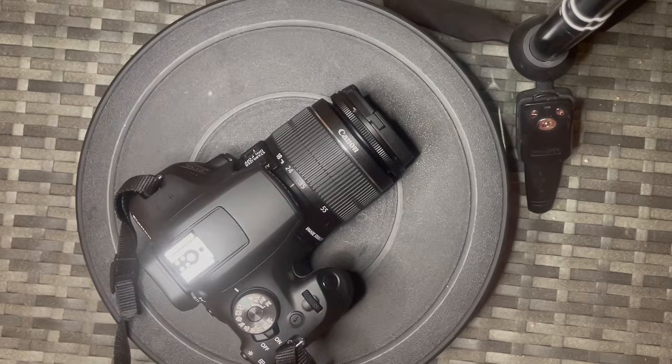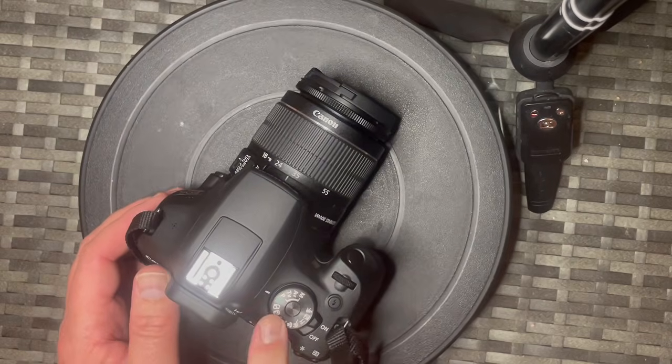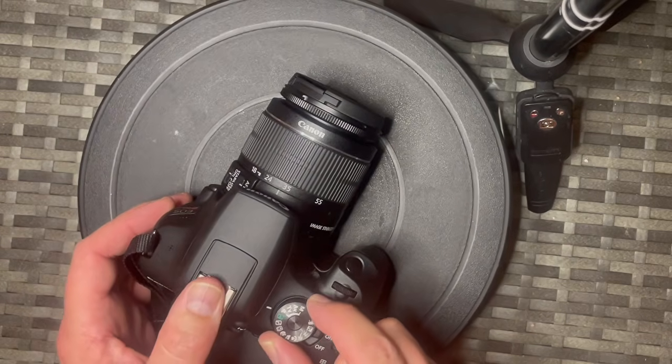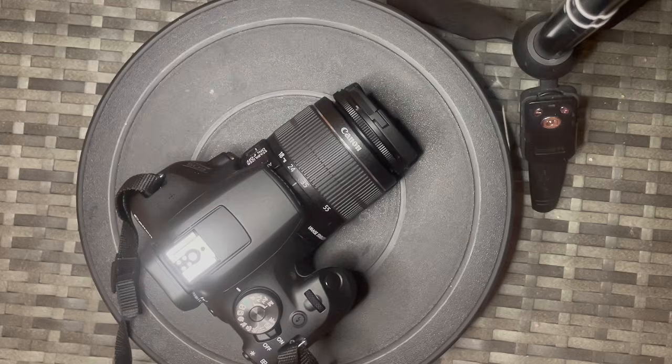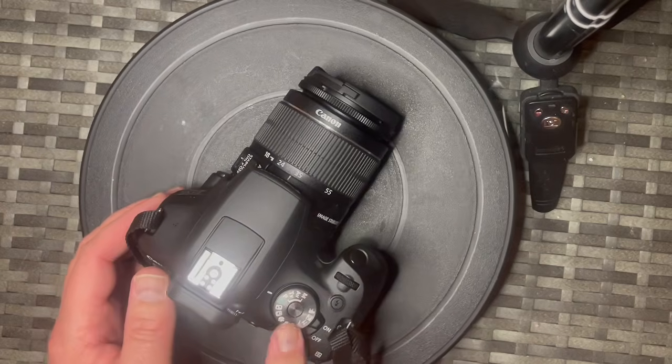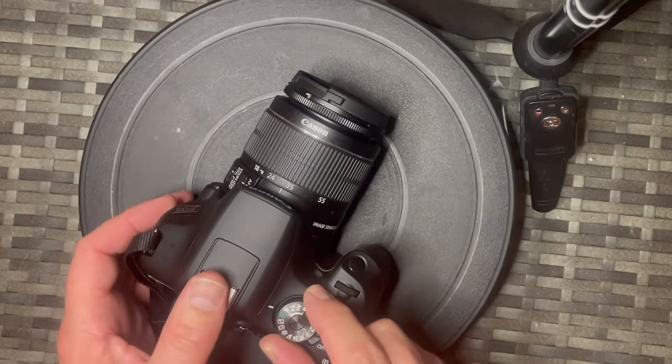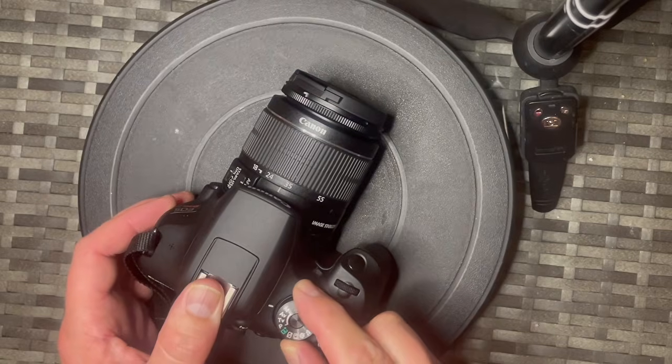Now, let's walk you through how to adjust the f-stop on your Canon EOS T7. For best control, we're going to use aperture priority mode. This mode allows you to set the f-stop while the camera automatically adjusts the shutter speed. First, turn on aperture priority mode. This stands for aperture value, which is another term for aperture or f-stop.